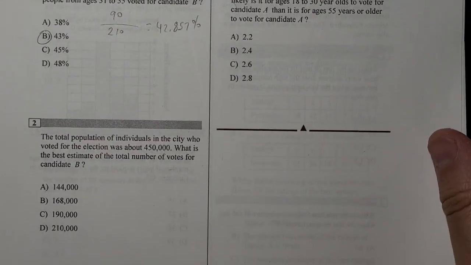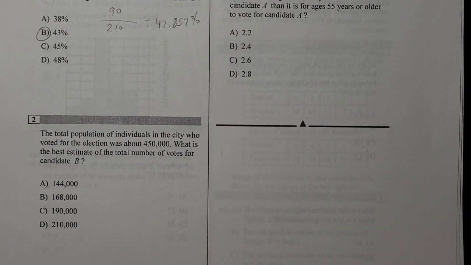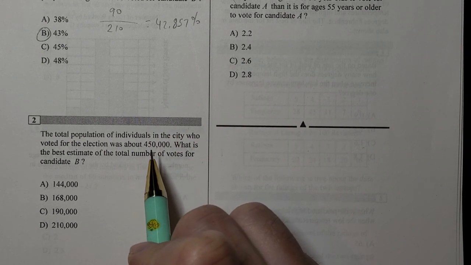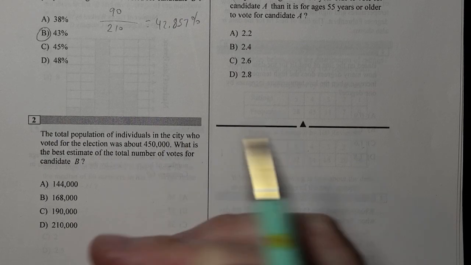All right. The total population of individuals in the city who voted in the election was about 450,000. What was the best estimate of the total number of votes for candidate B? So go ahead and try this one. All right. So this is exactly the case where you probably don't want to ask every one of the 450,000 people. It's going to take a lot of time.